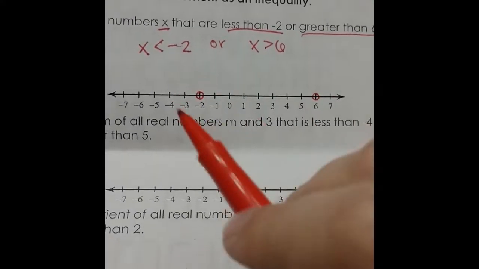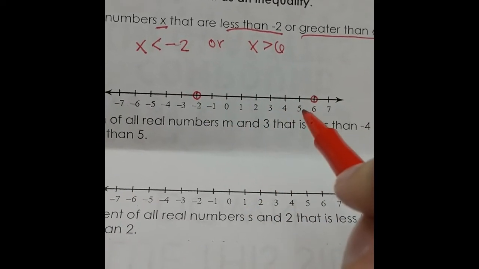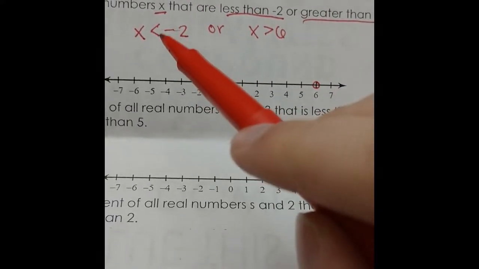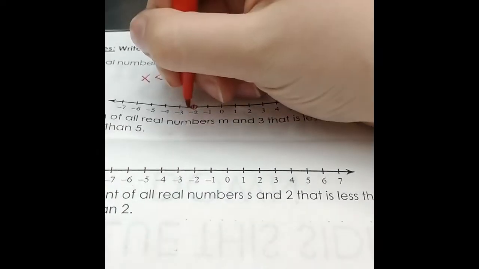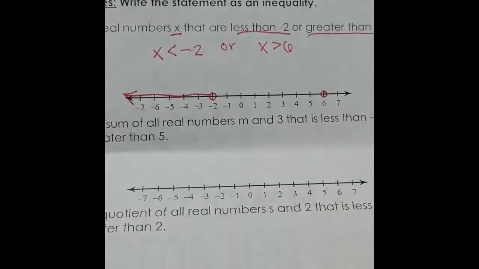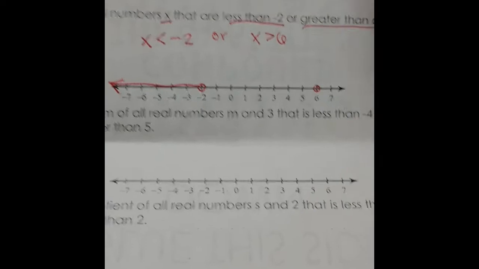Like I said, in the AND case, we want to connect them because we want everything in between. But here we want everything except for what's going on in between. So if we look at the symbols, less than -2 means go to the left. So we're going to the left. And then greater than 6, well, that's going to the right.